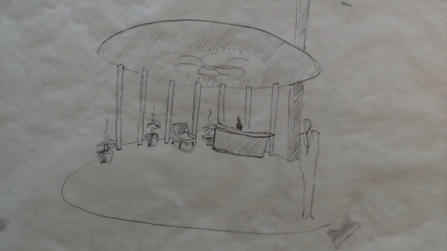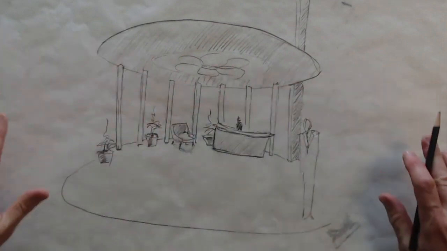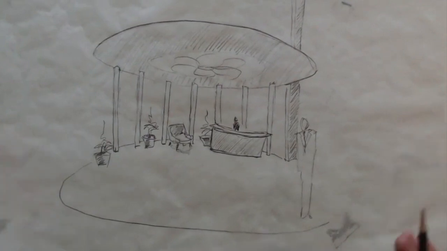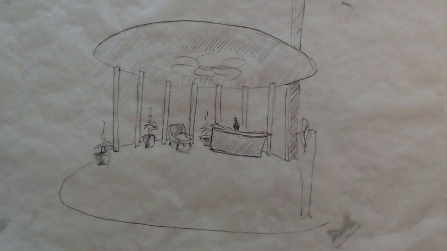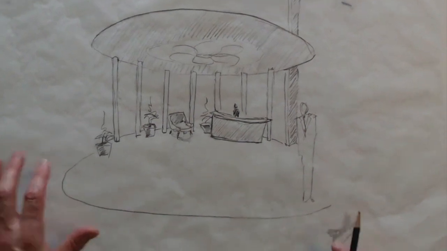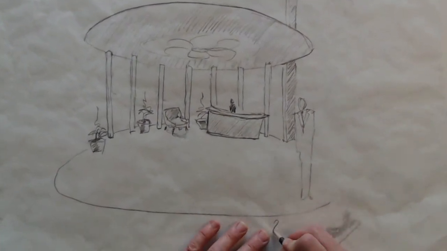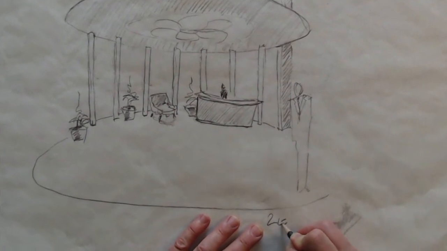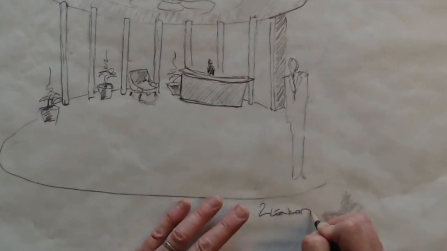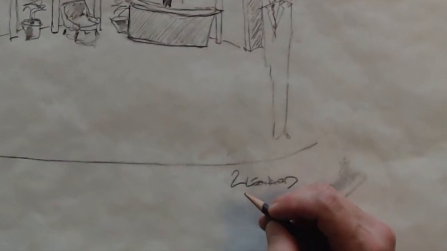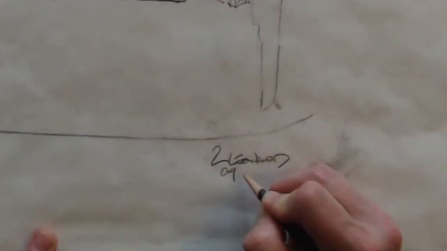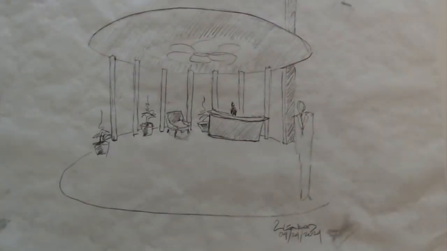Now, for some of you, your model is not going to look like this. And so I want you to choose the view that is as close as possible to the model that you built. And then, of course, in the bottom, name and date as always, never without that. And that's the deal.